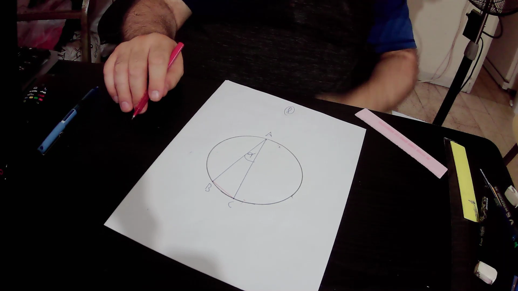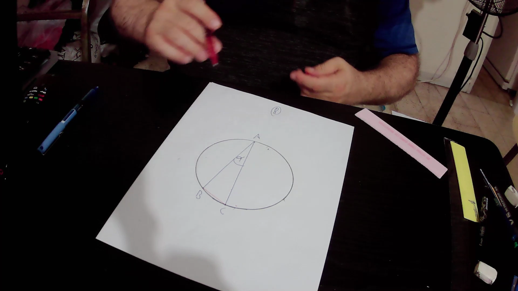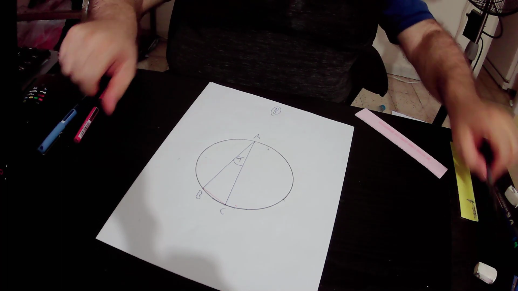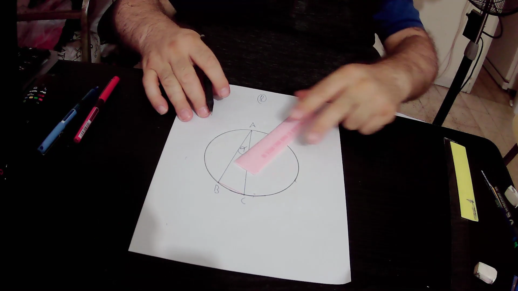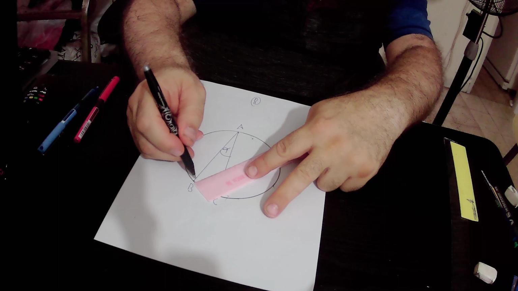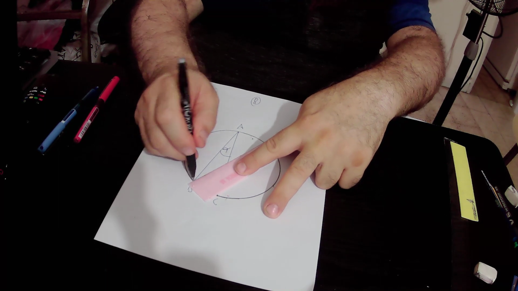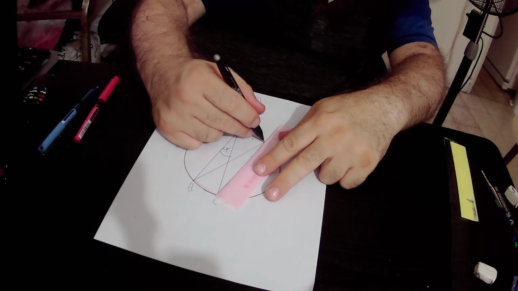Angle alpha rests on chord BC, and we have another angle, peripheral angle beta.